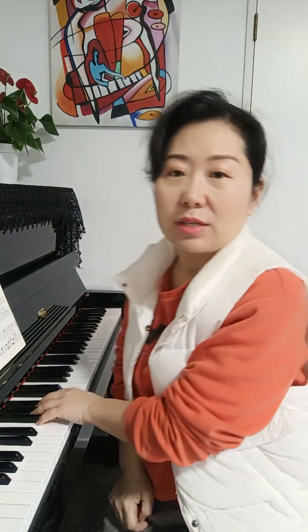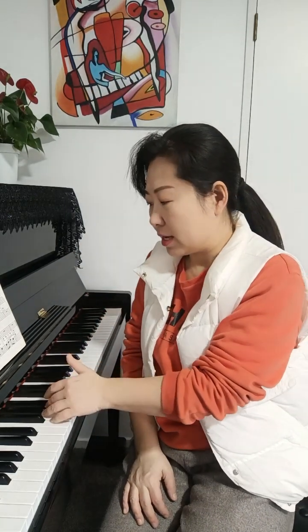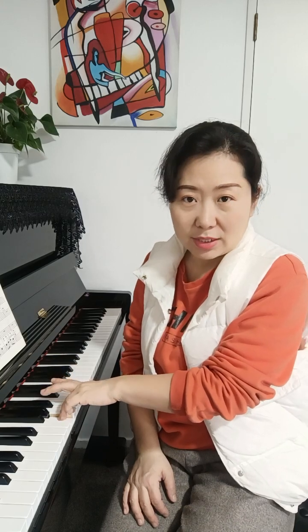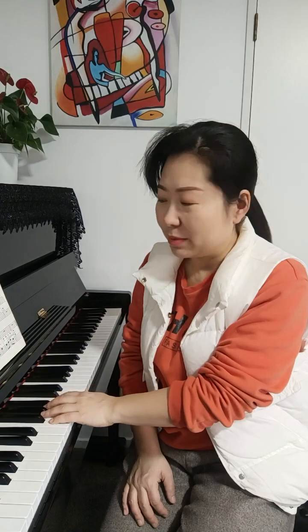Left hand's on C position. Okay, number 1 start from C. C, A, G. Now counting the beats. 1 E N A, 1 E N A. You can repeat 5 times.